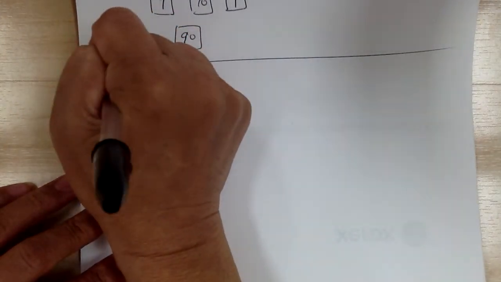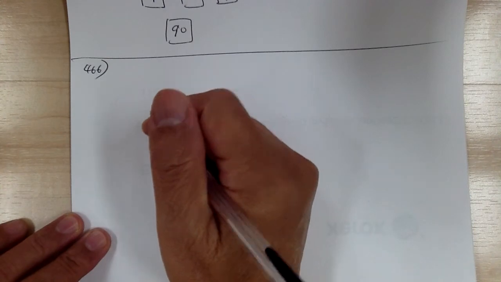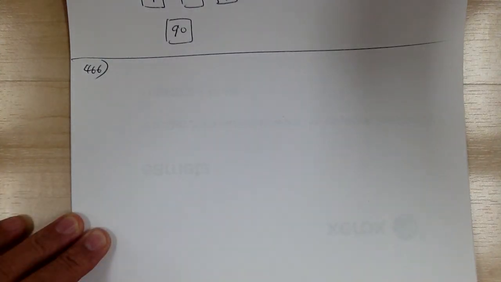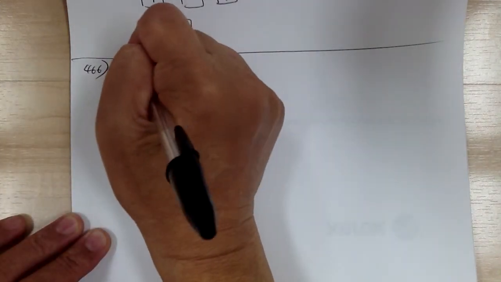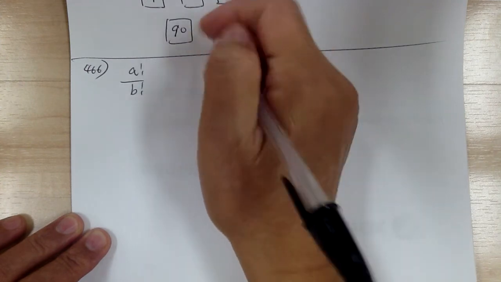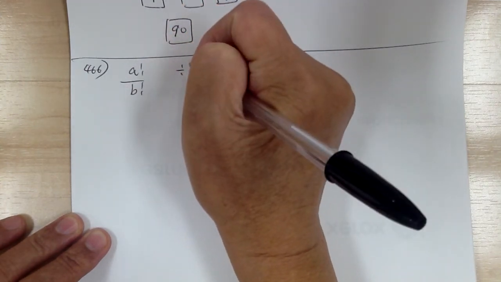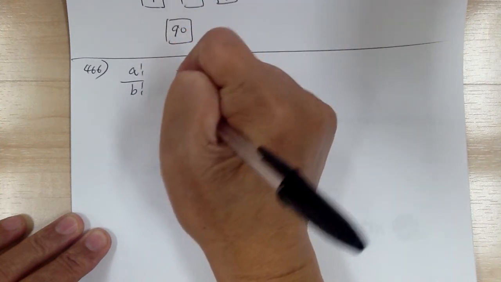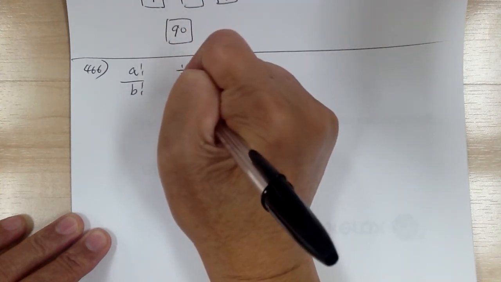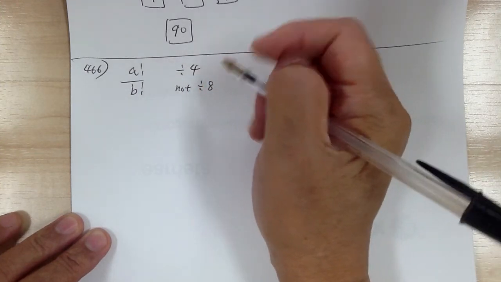Okay, let's go to 466. You have a factorial over b factorial, and it's a multiple of 4. So you're able to divide by 4, but not a multiple of 8. So not divisible by 8. Okay, and what's the maximum value of a minus b?